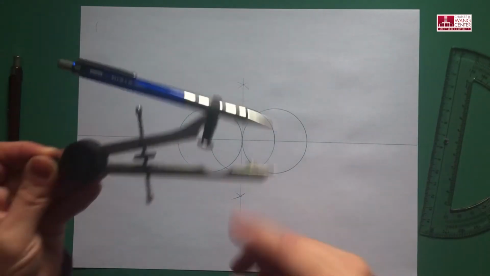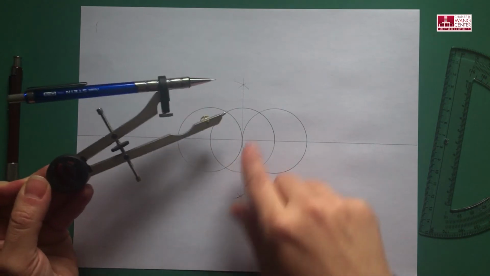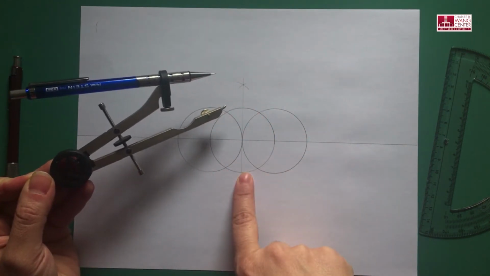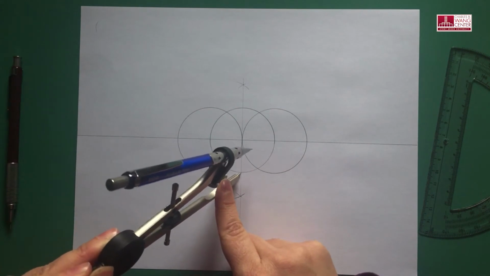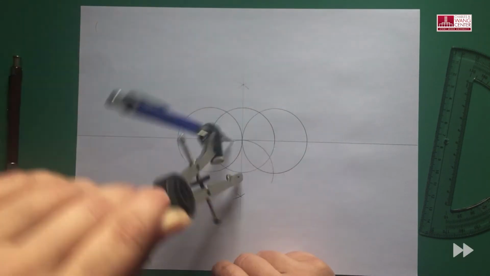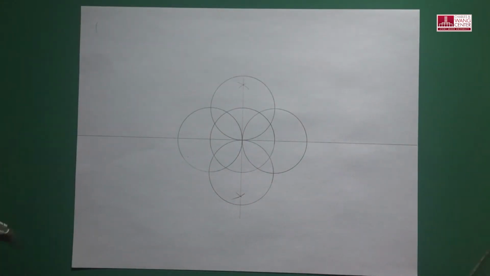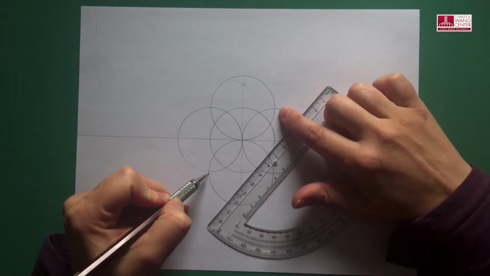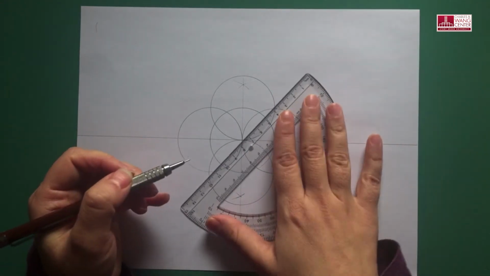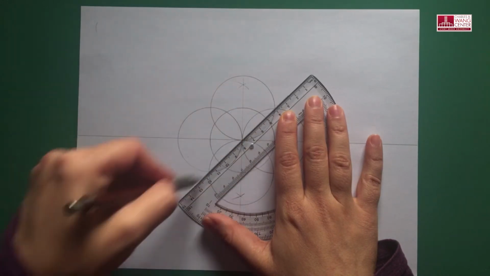And with the same opening of our compass, we are going to put the pin on the intersection of this perpendicular line and our main circle, and we are going to draw 2 more circles. Once we are done with that, we are going to connect the intersection of these outer circles together and make kind of a cross.